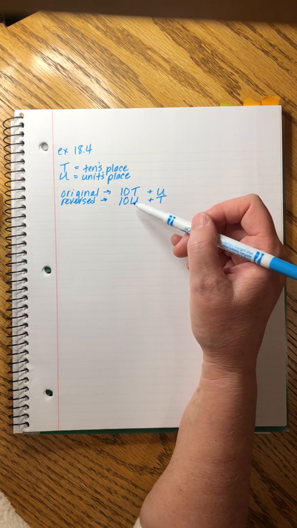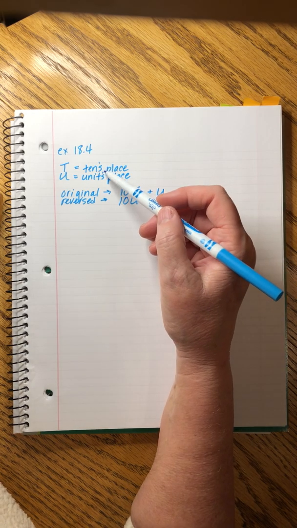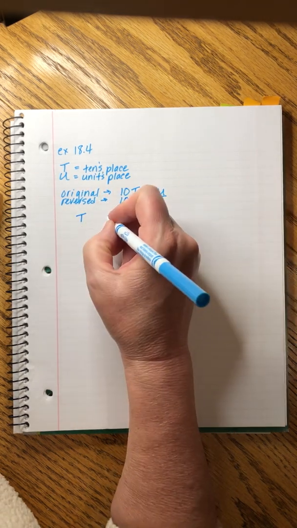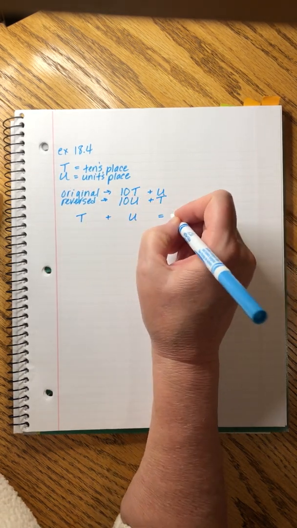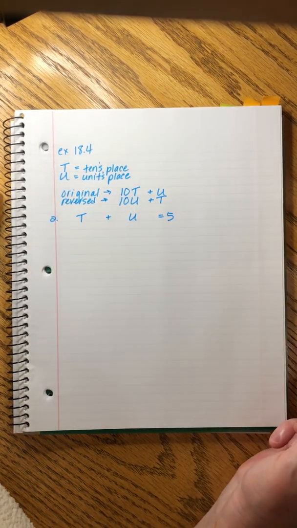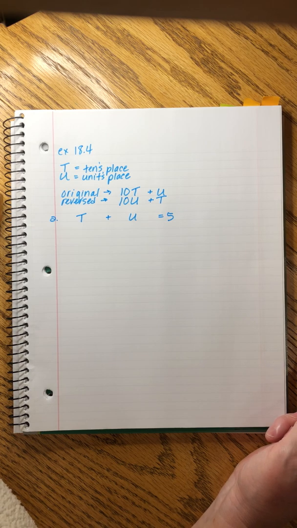Now that we've got our variables sorted out, we can go back to our question and write some equations. The sum of the digits in a 2-digit counting number is 5. So the number in the tens place plus the number in the units place equals 5. That's our first equation. When the digits are reversed, the number is greater than the original number.